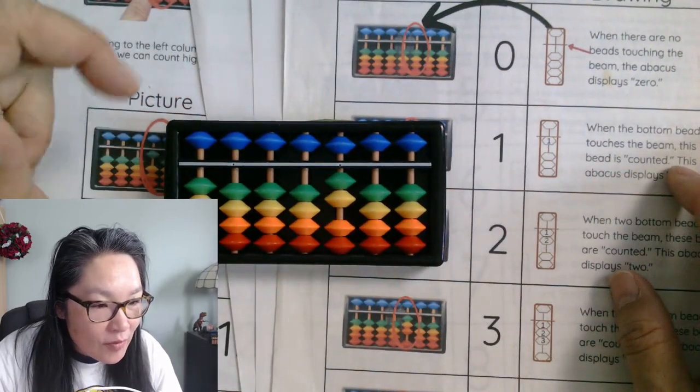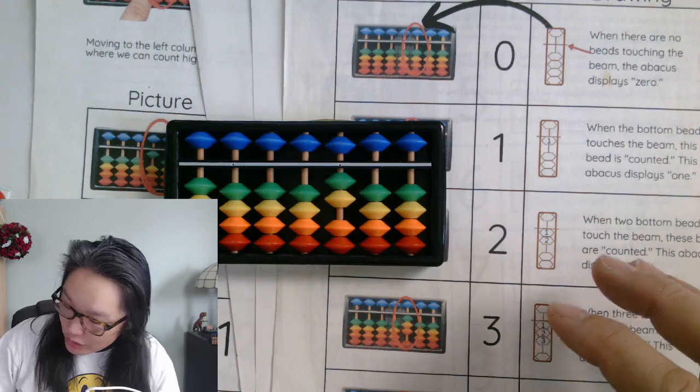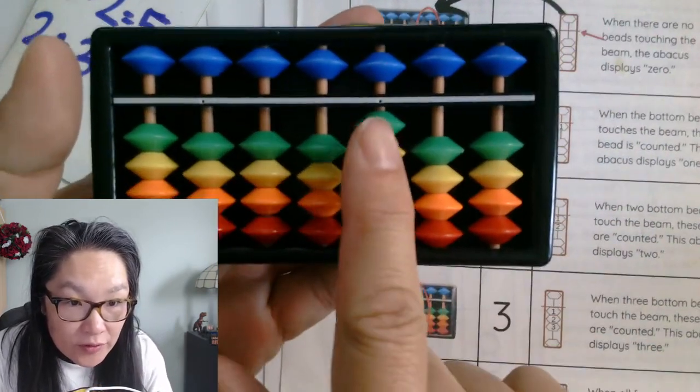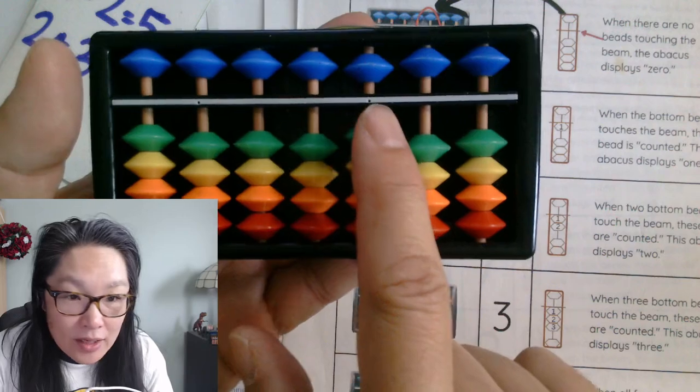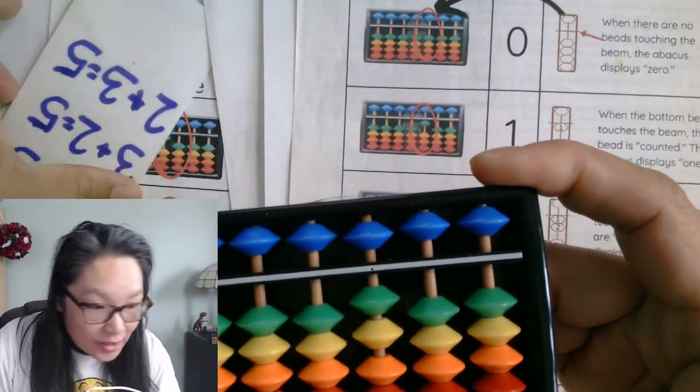Does it have to be from the third bar? Hey, Delaney, yes. The reason why I do the third bar is because I have this thing called the dot indicator. I don't know if you can see. There's an indicator. This is my dot indicator. This indicator lets me know that this is the ones place. So every column actually is a place value.